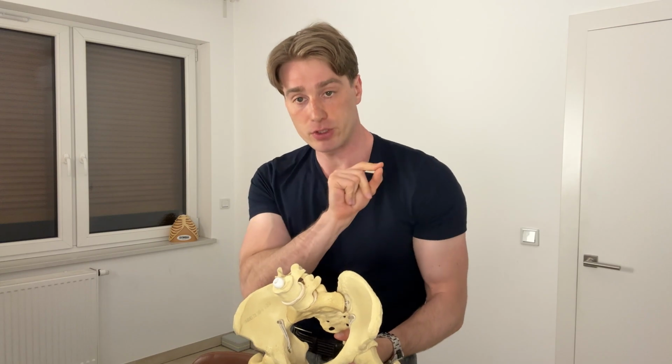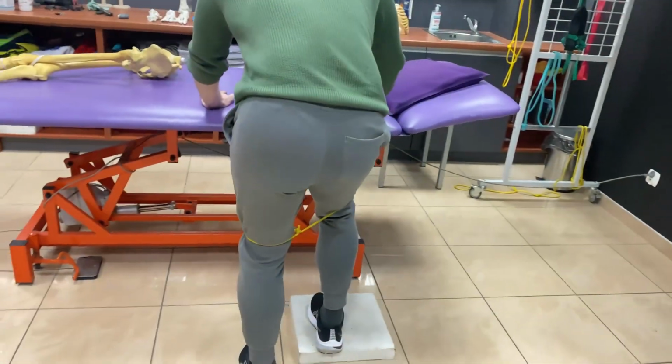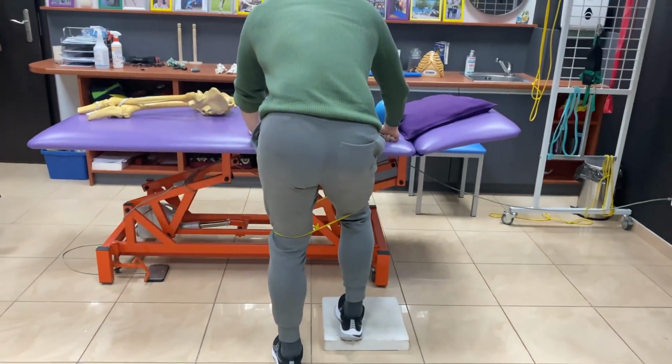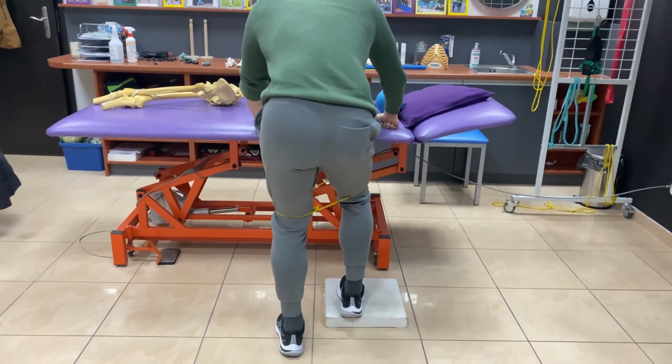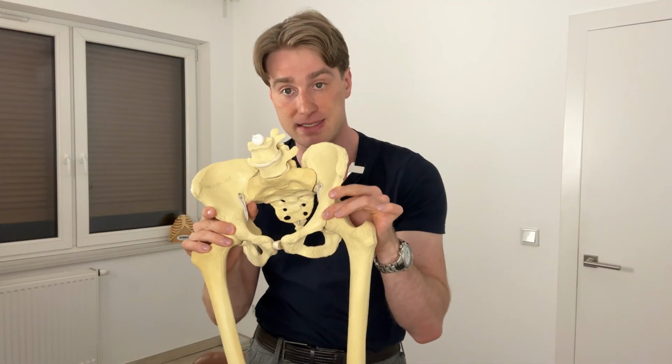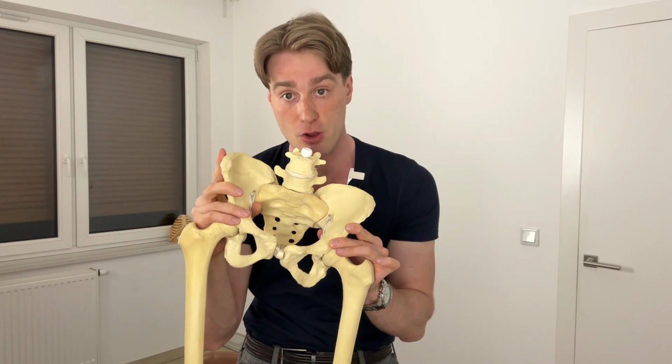Now lastly, I will show you one exercise which allows you to shift your body a little bit towards the opposite pattern, to move that pelvis down and that pelvis forward and up. Take a look at my patient.